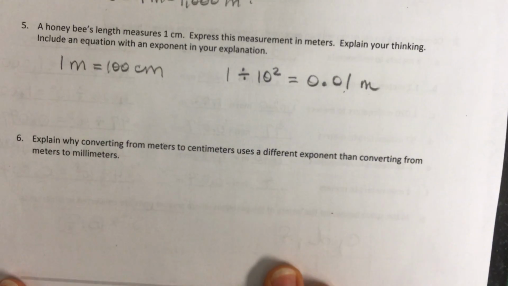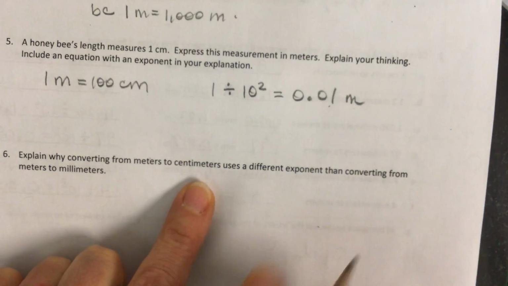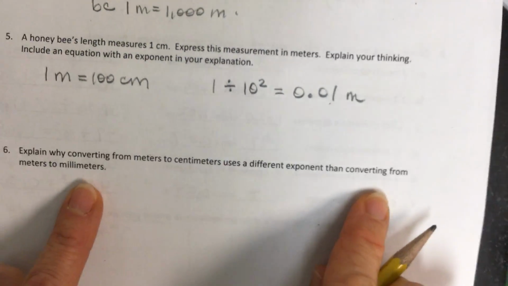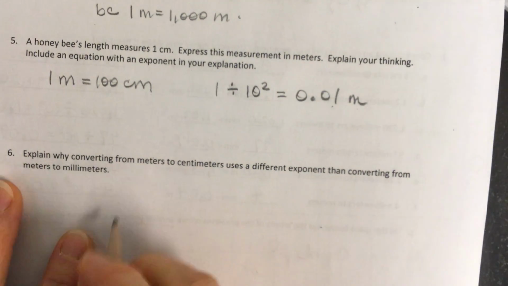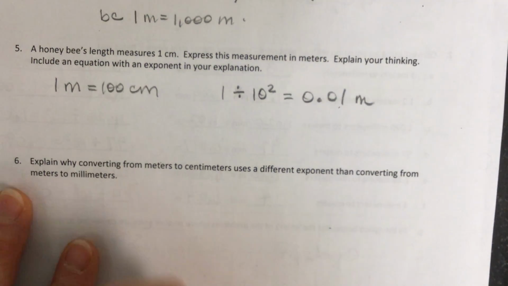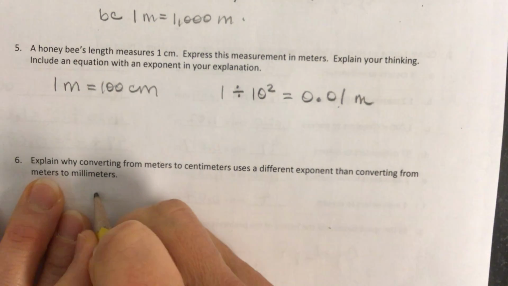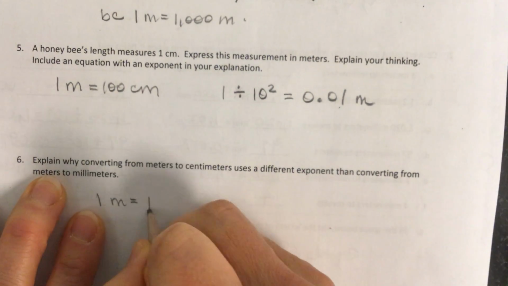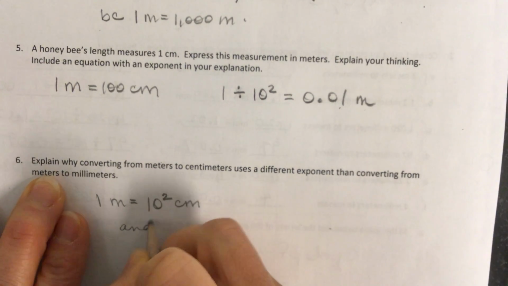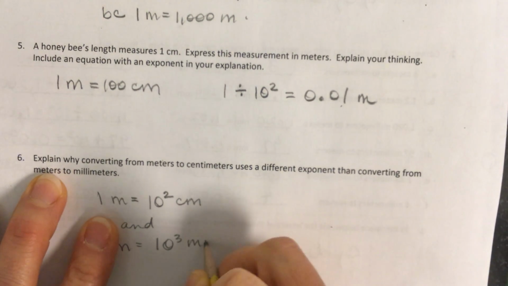And the last one, explain why converting from meters to centimeters uses a different exponent than converting from meters to millimeters. Well, it's because there's 100 centimeters in a meter, but it takes 1,000 millimeters to make a meter. So those are 2 different numbers. So we could say, well, 1 meter is 100 centimeters, and 1 meter is 1,000 millimeters.